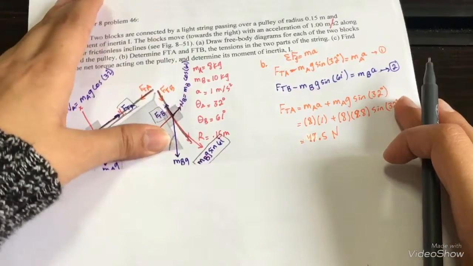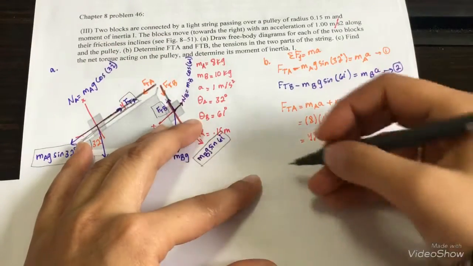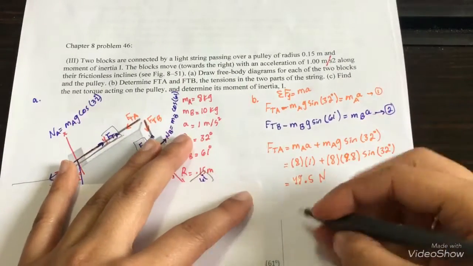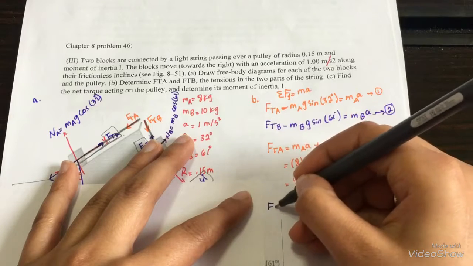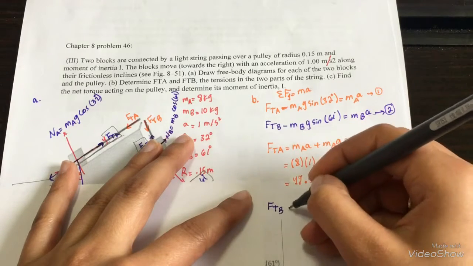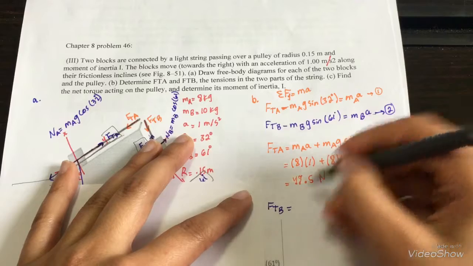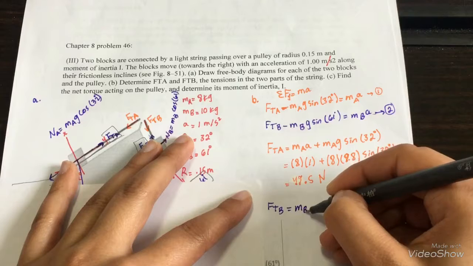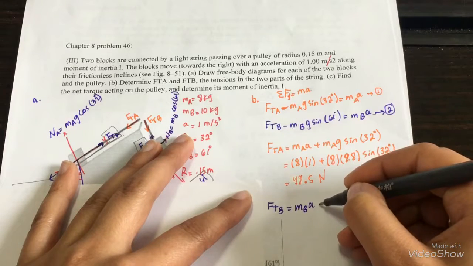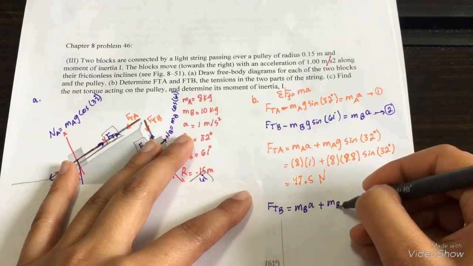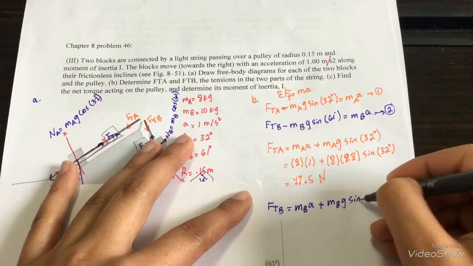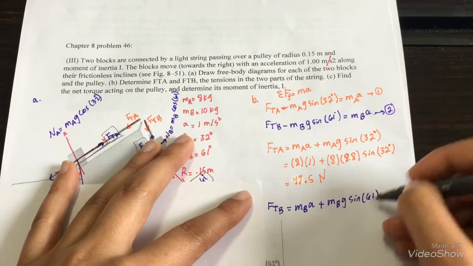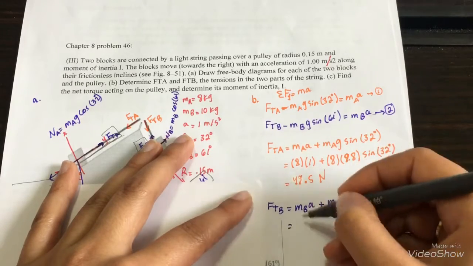The second part, tension force B equal to, simplified as the first one we did, M_B a plus M_B g sine 61 degree. Okay, so just plug in numbers.